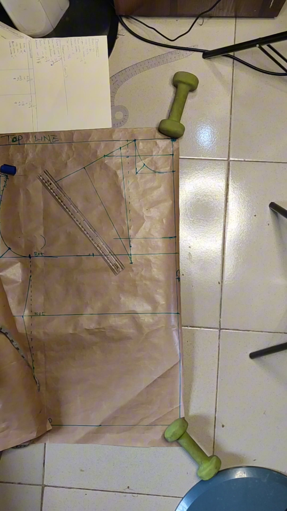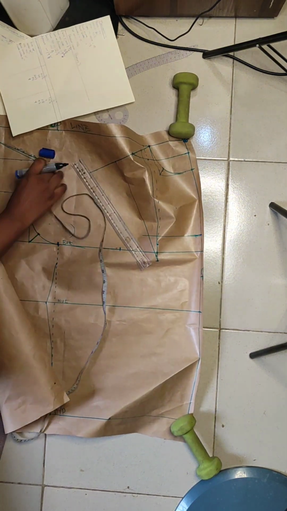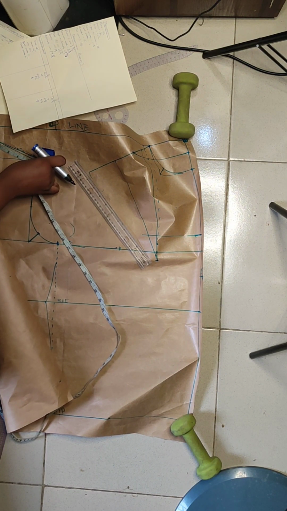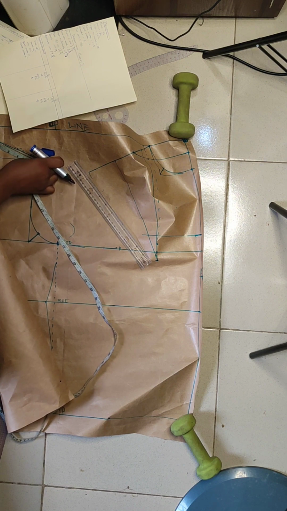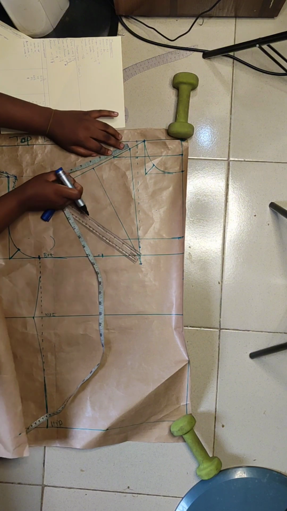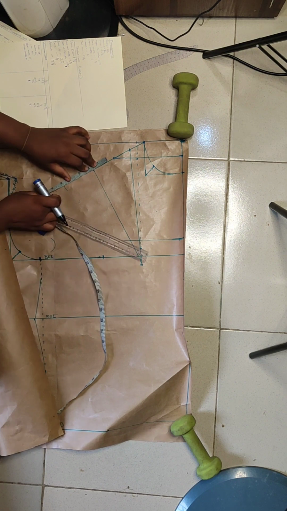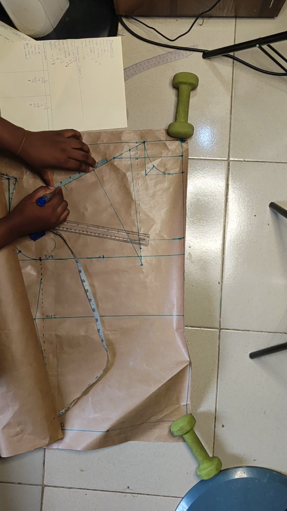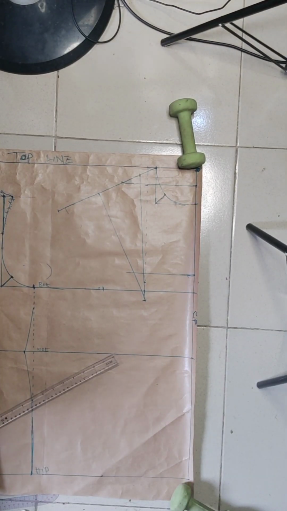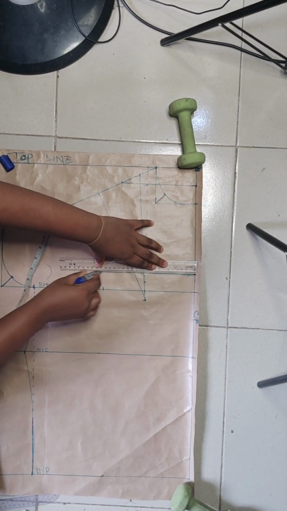Now our shoulder slope. That's our shoulder. We measure our back shoulder slope, and what we have there, we use it to get the front shoulder slope. So this is it. After we've gotten our shoulder measurement on the chest line, this is the chest line. First of all, let's extend the line.